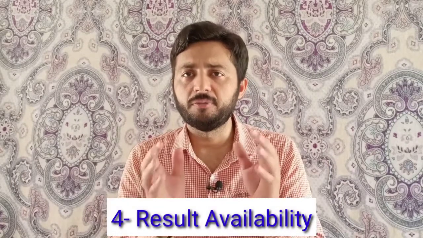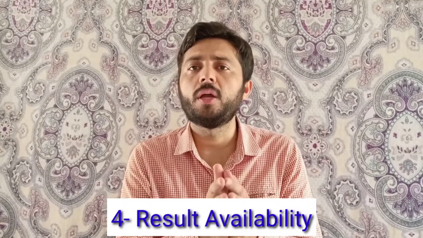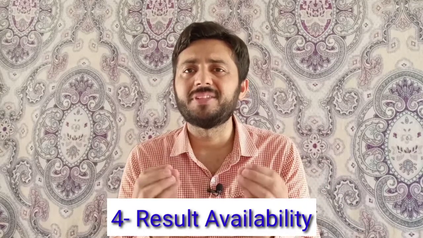Now the fourth one is result availability. If you see in CDT type of exam, you're going to get your result within 7 calendar days. So this is a faster way. But if you compare that with the PBT, you're going to wait for 13 calendar days, and then you're going to have your online results. So 13 and 7, the difference is in terms of availability of test results.